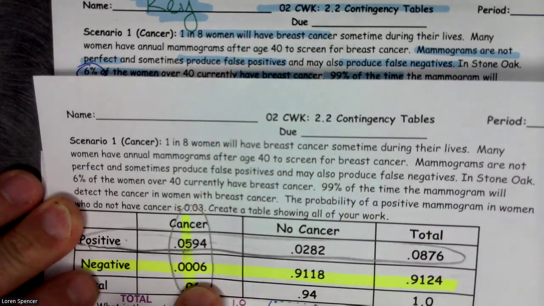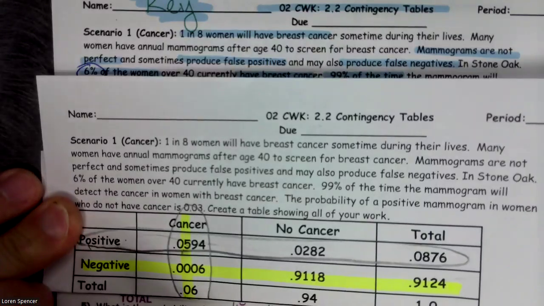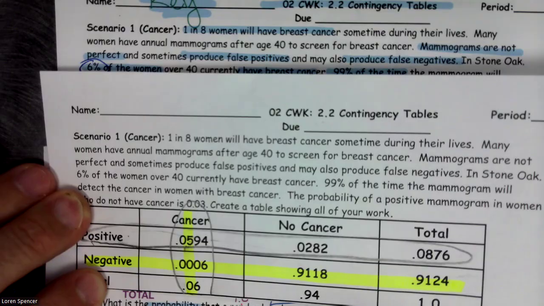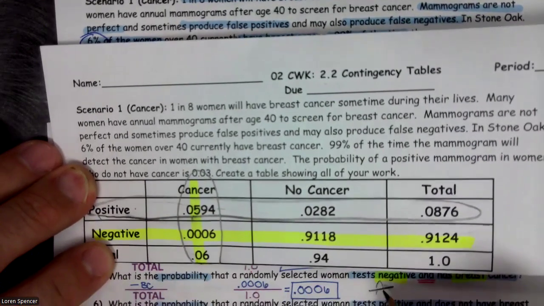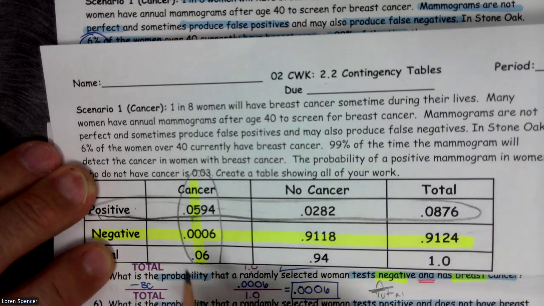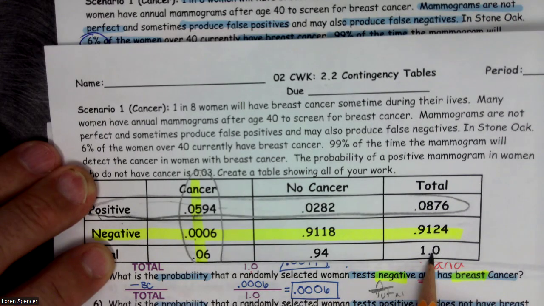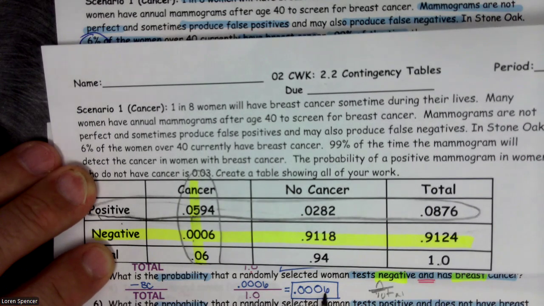That means they cross right here at 0.006. So once again, it's intersection over the total. So 0.006 over the 1, the total amount, and that's our answer.